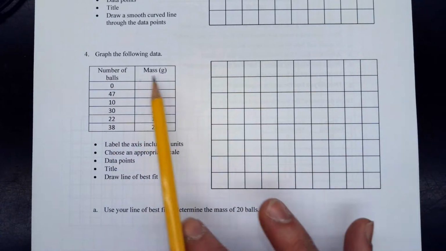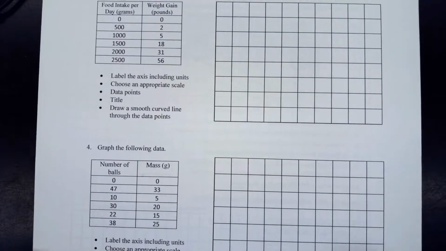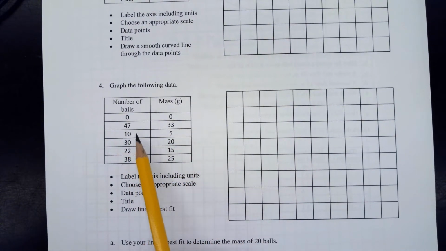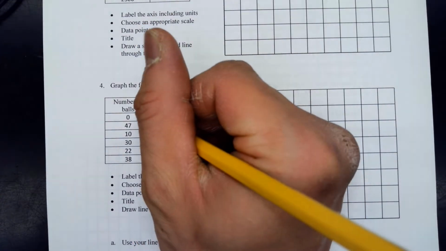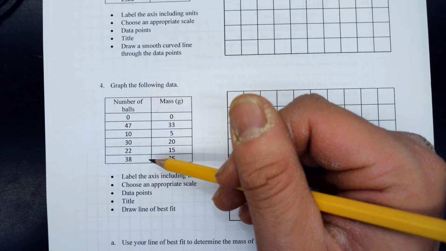Now, the one thing about this, which is different if you compare to question number 3, is that the ordered pairs are not organized. As I said in class, it should be in ascending order. Smallest pair should be on top, larger pair should be on the bottom.